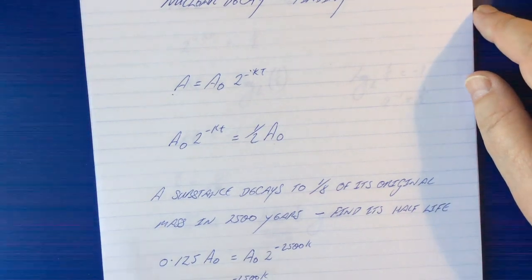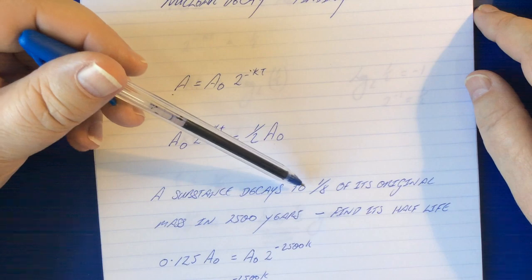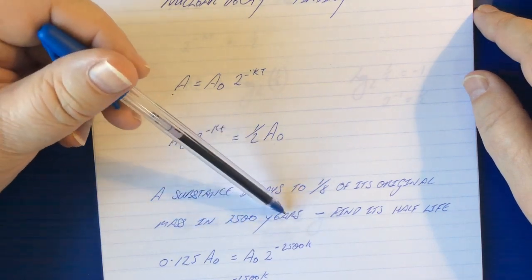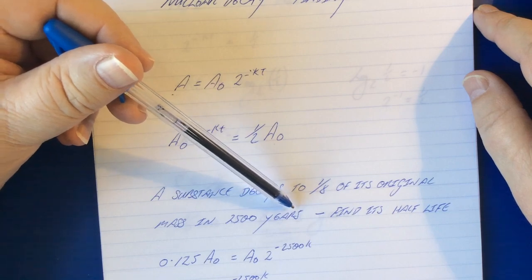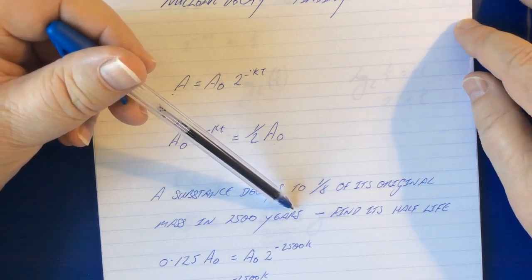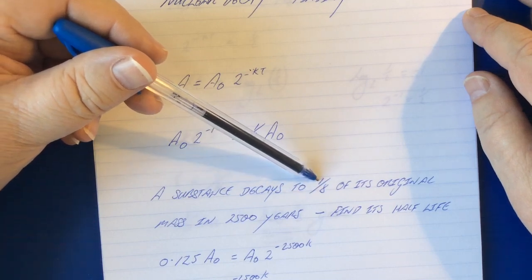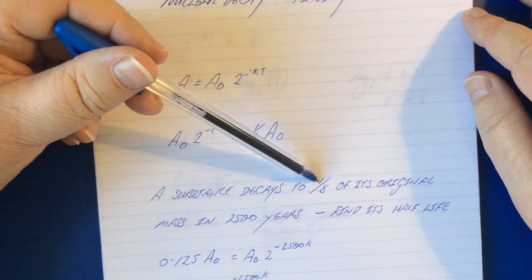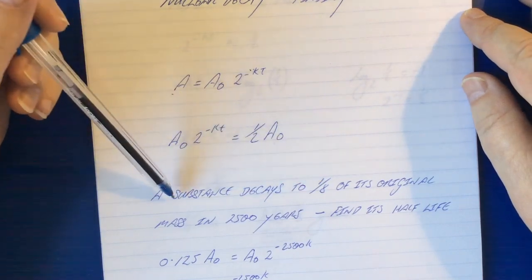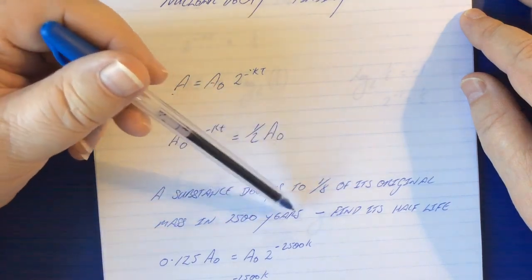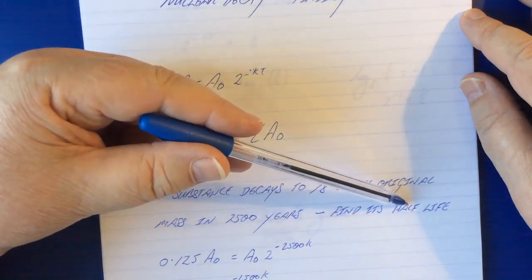Now, a substance decays to 1/8 of its original mass in 2,500 years. The physicists and the chemists may have guessed the answer to this already. I chose this very deliberately, and you'll see why in a moment. Okay, so it decays to 1/8 of its original mass in 2,500 years. We're to find its half-life.